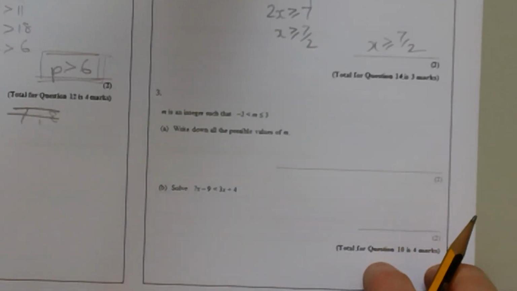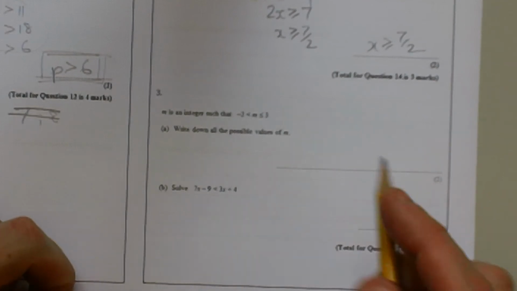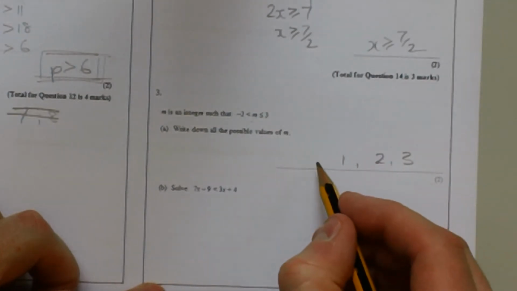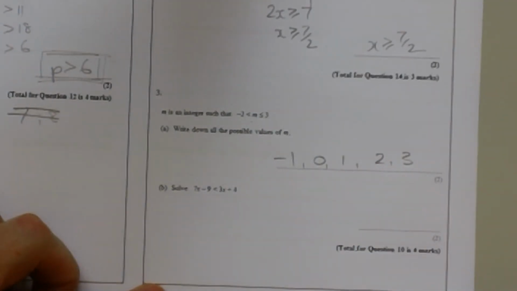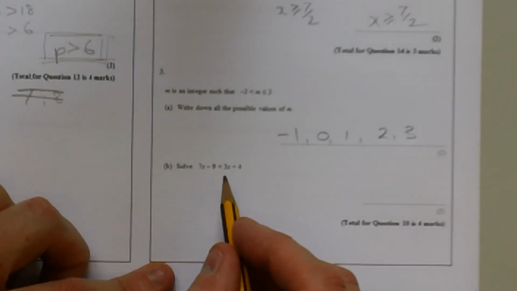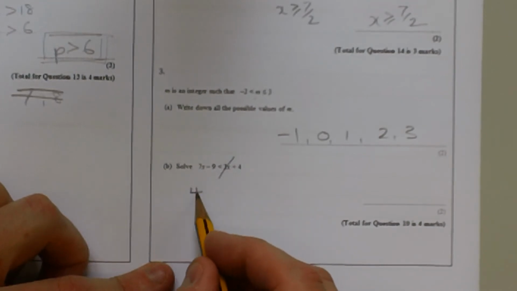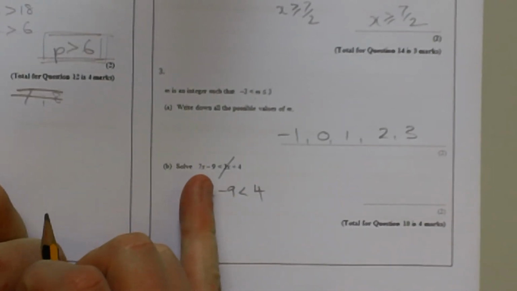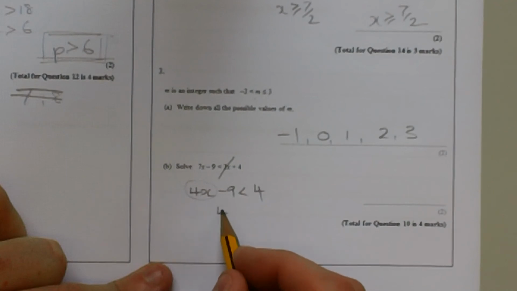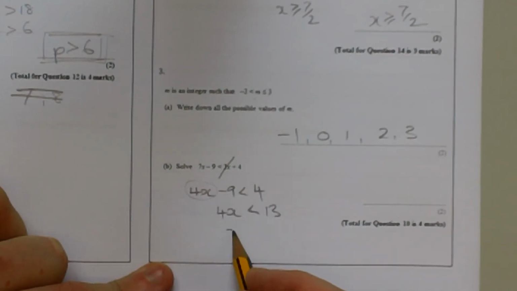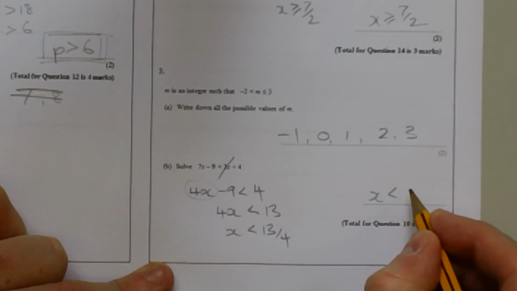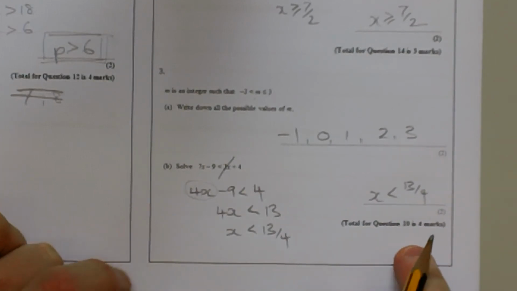Question number 3. Again, write down all the possible values for m. So m can be equal to 3, but it can never be equal to minus 2. So there are the 5 integer values that the inequality can take. Part B, very similar method to above. Get rid of the 3x, so we've got to take away 3x on the left hand side to keep things balanced. Something take away 9 is 4. What's the something? This must be worth 13. Divide through by 4. That's not going to simplify nicely, but to leave it as the improper fraction is fine.